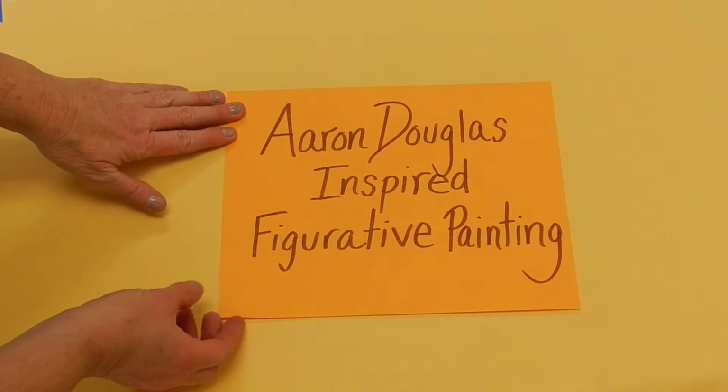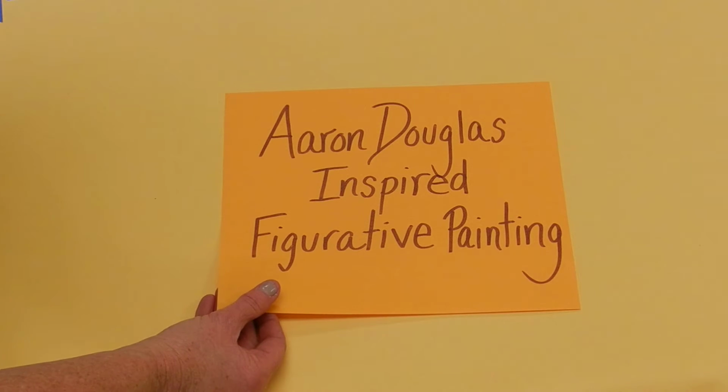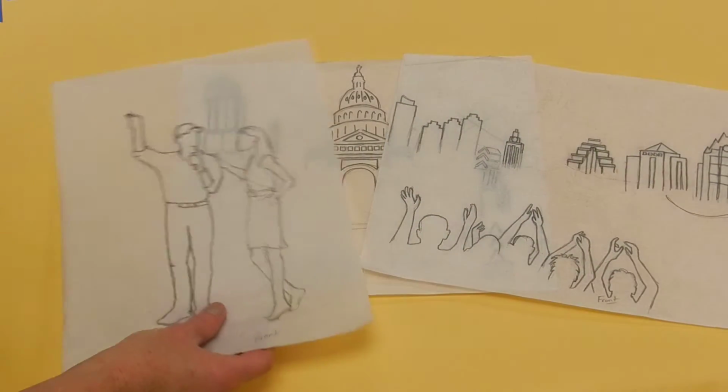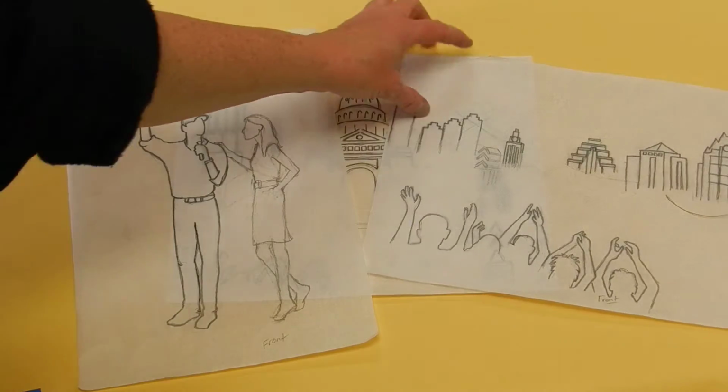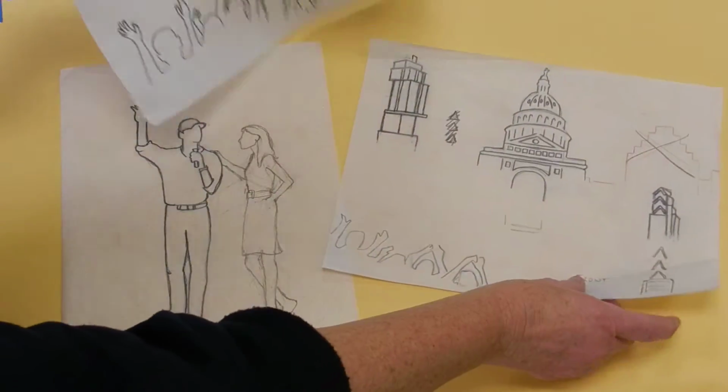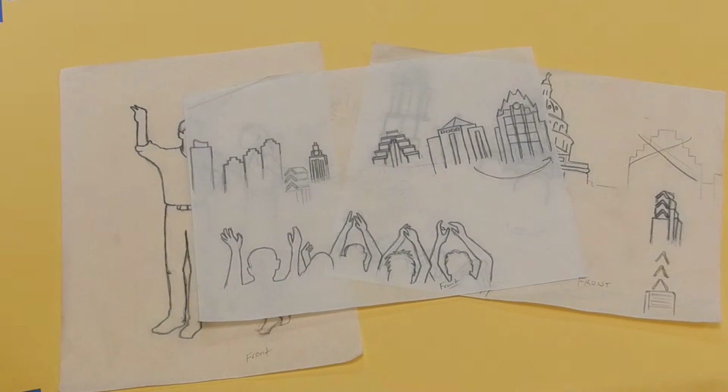Now, if you all recall, the first thing you did was you were given tracing paper, and on that tracing paper, you were sketching out ideas. Now, these are my pieces of tracing paper, and as you can see, I have 3 different sheets. I wanted to go over my thought processes.